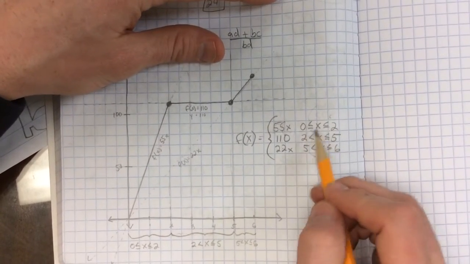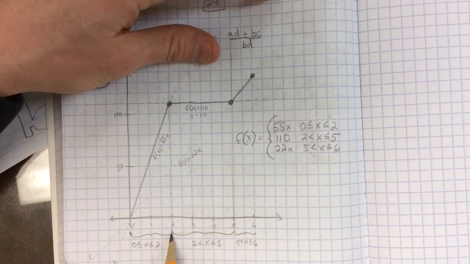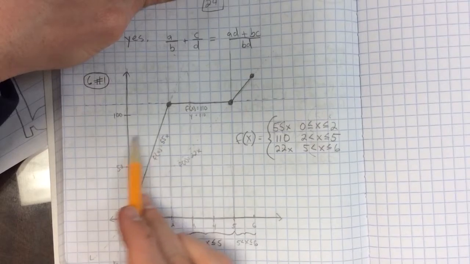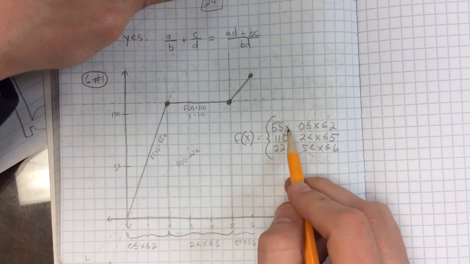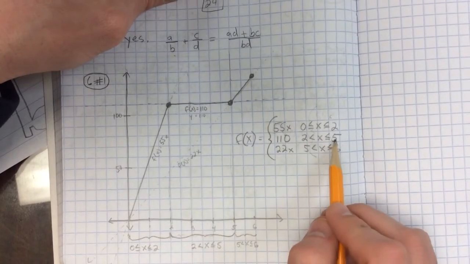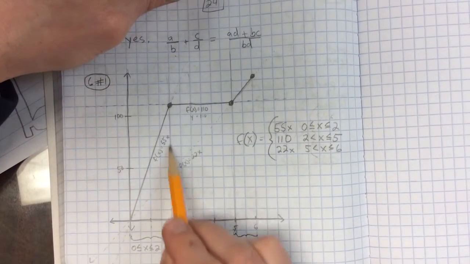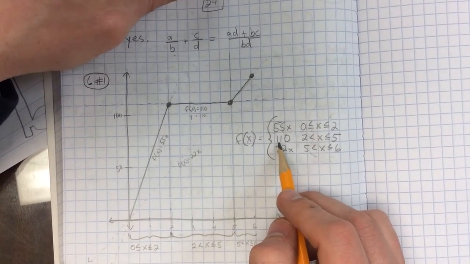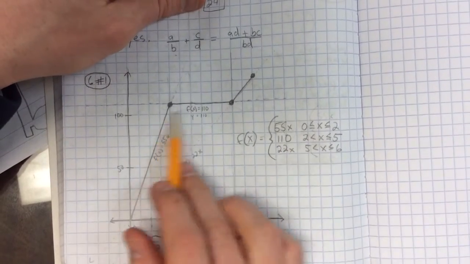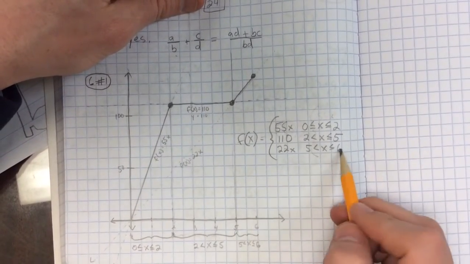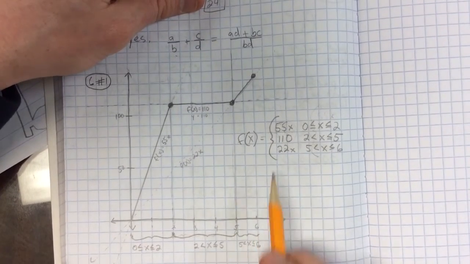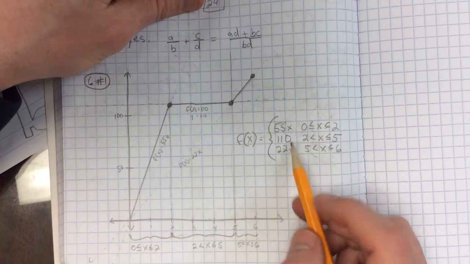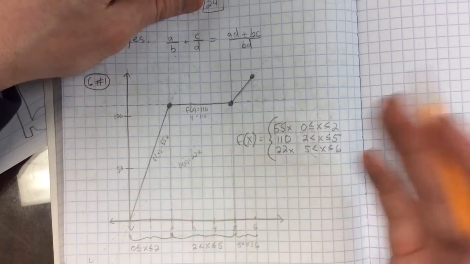We have from 0 to 2 on the x, so that's from here to here. If we draw vertical lines, in this section we're going to be graphing the line 55x. Then from 2 to 5, which is from here to here, we're going to be graphing the line f of x equals 110, or y equals 110, which is a horizontal line. And then from 5 to 6 on the x-axis, in this range, we're going to be graphing the line 22x. So you have to graph each of these separately and make sure you're only in the range.